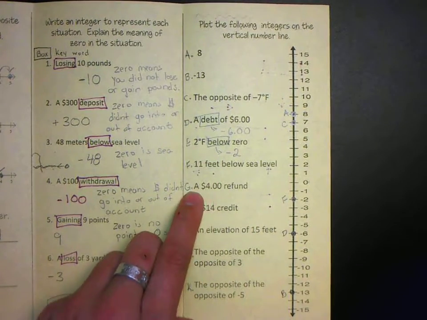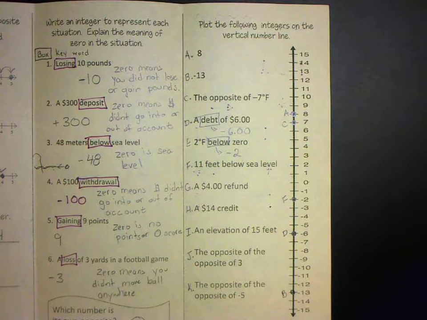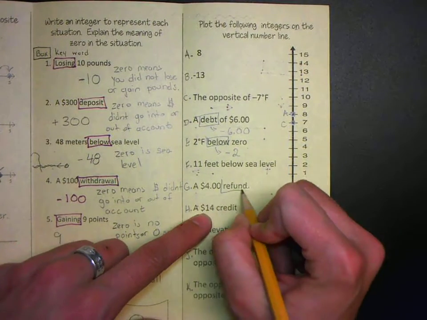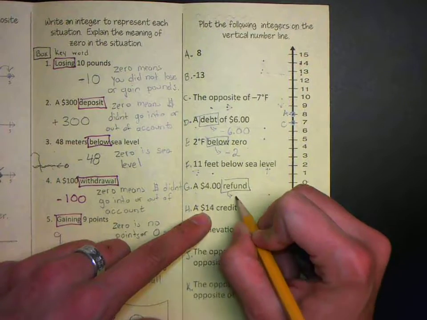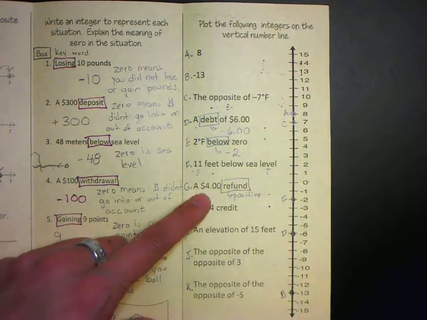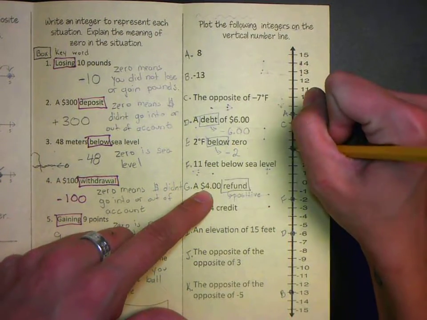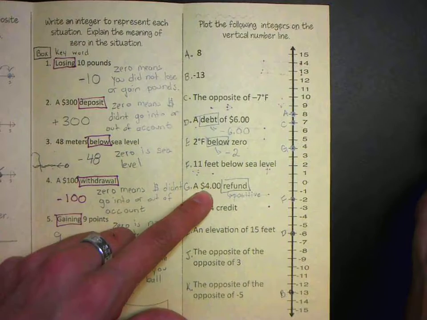If we look at letter G, a $4 refund, you love when you get refunds. Refunds meaning you're getting money back, you're putting money into your account. So refund is going to be positive. So I have a positive 4, which means I'm going to go above 0 to positive 4, put a dot, and label it G.